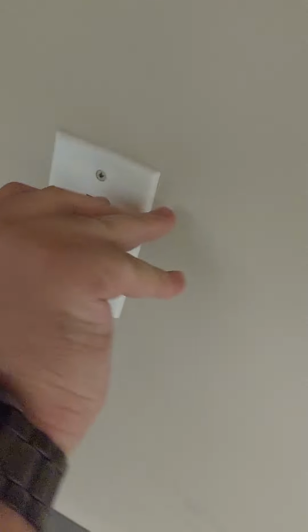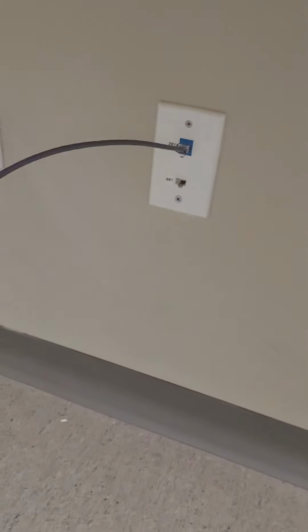So again, in this video, we're going to explain how to generate a tone. We're going to be tracing a cable in the server room. So assuming this wall plate is not labeled, so this board is not labeled, and you want to trace the cable. So let's say you connected this Ethernet cable to a computer, and there's no network connection.